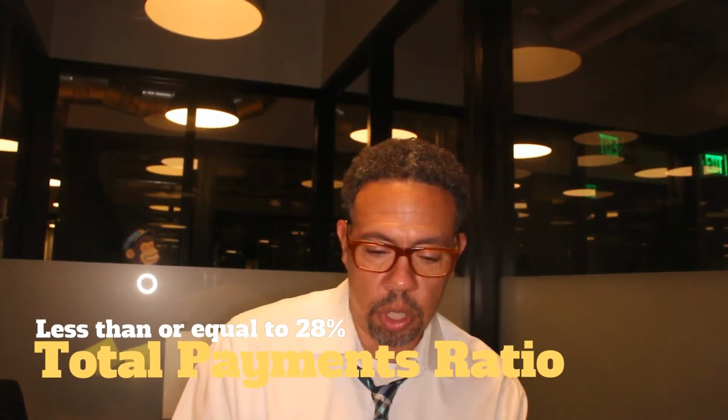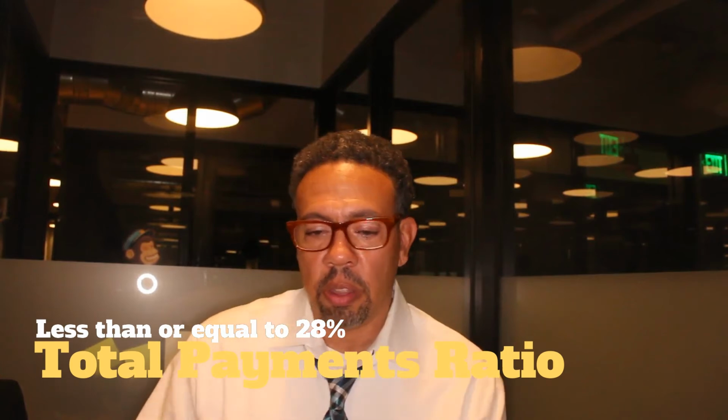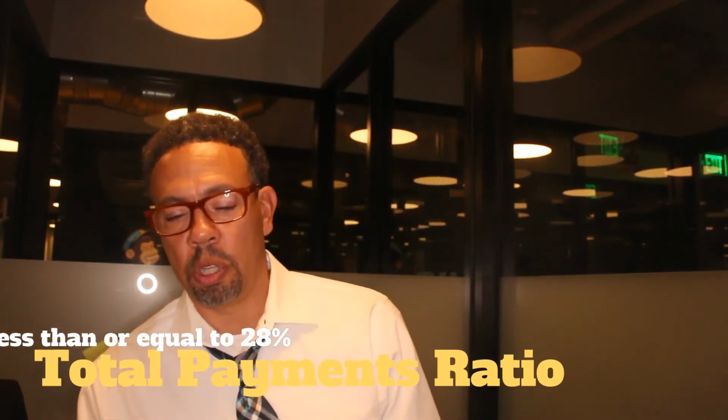All right, on to the next one. Total payments ratio. Total payments ratio covers all your monthly payments and your housing costs, just like the last one, divided by your gross monthly income. So this one needs to be less than or equal to 36%, and some lenders and other entities might prefer this to be in the 28% range as well. But just think between 28 and 36% is common for a lender, and it's good for you to target.